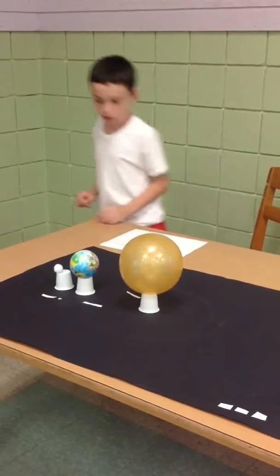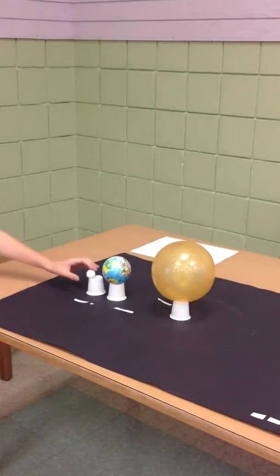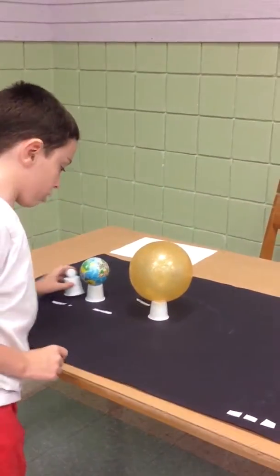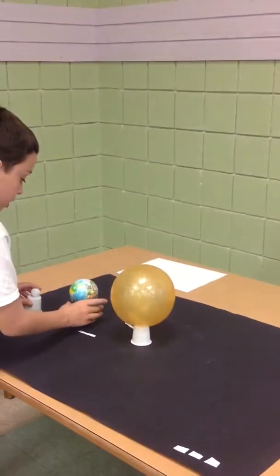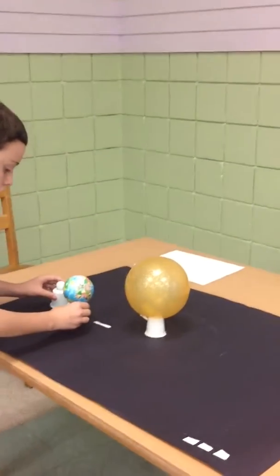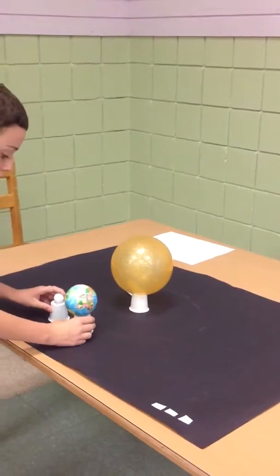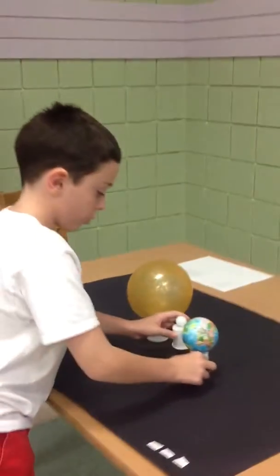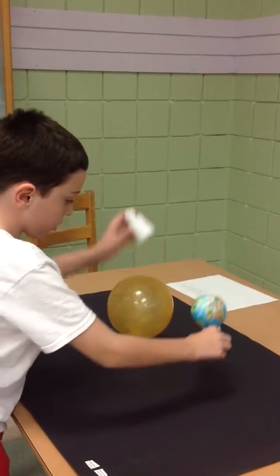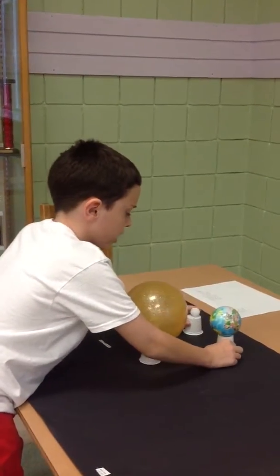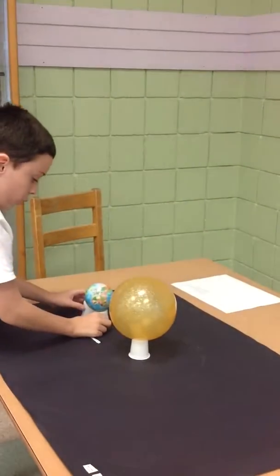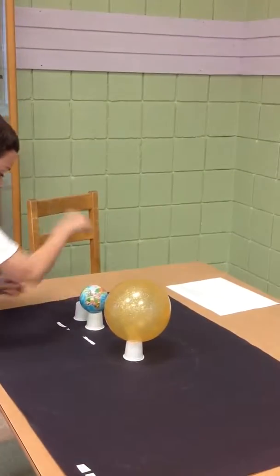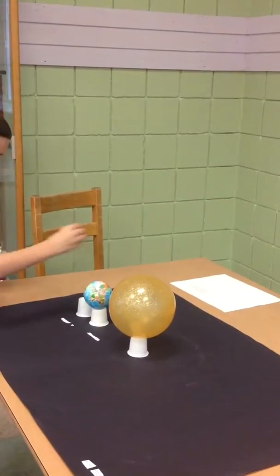Okay, and the Earth and Moon orbit around the Sun. It takes about 365 days to orbit, and it goes around like this. Right here, we have summer, then we have fall, spring, and back to winter. And the moon keeps falling off.